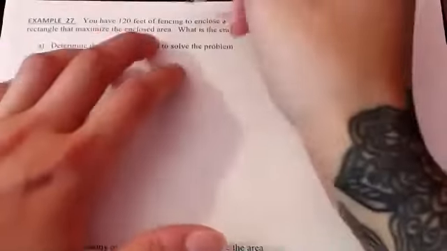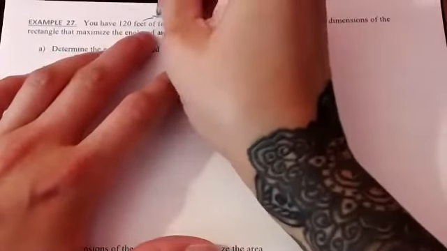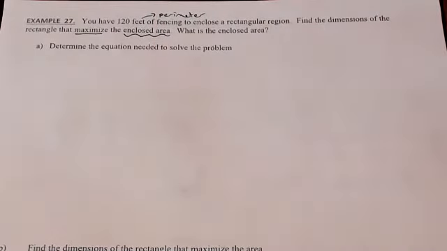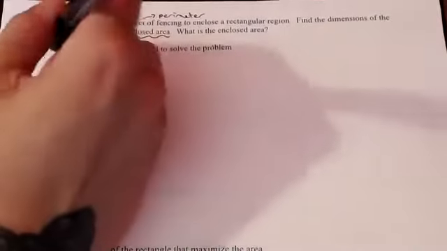Okay, let's check this out. So you have 120 feet of fencing to enclose. So essentially this represents our perimeter. I'm just going to write that up there. Sorry, it looks sloppy. Find the dimensions of the rectangle that maximize the enclosed area. And then once we figure that out, we want to know what is the enclosed area. When I asked you what that 120 feet means, you said it was the perimeter. So here's what we're going to do. We're going to start by drawing our rectangle.